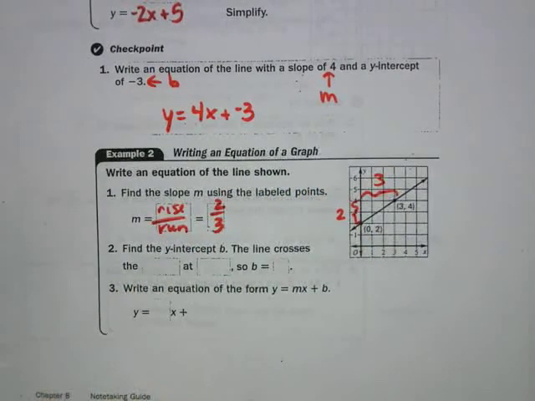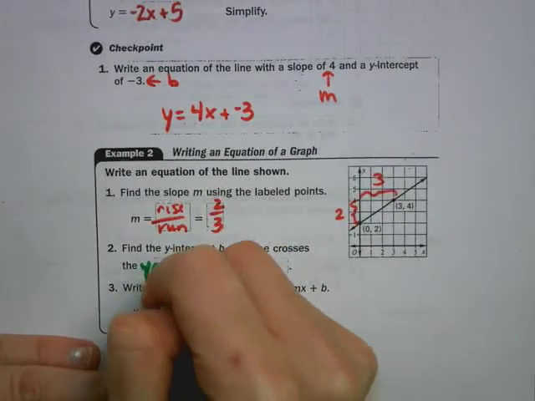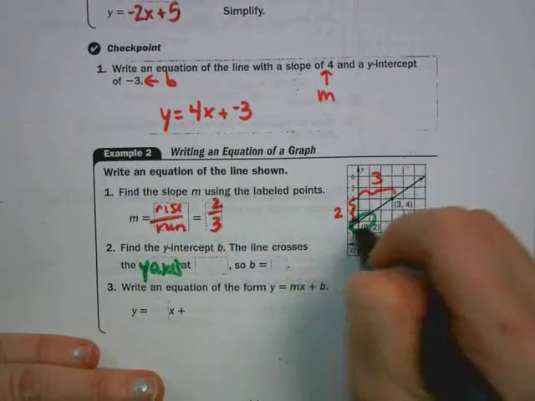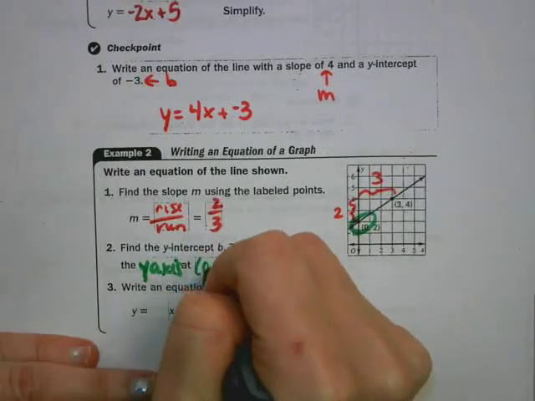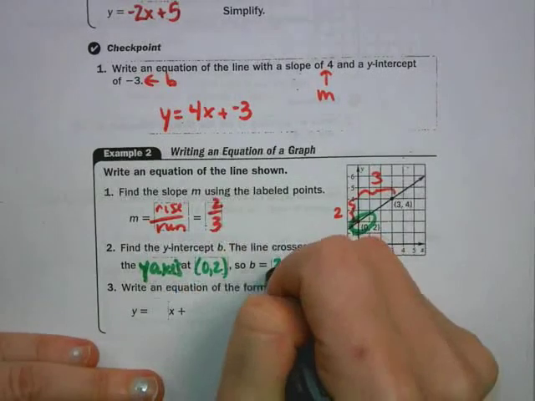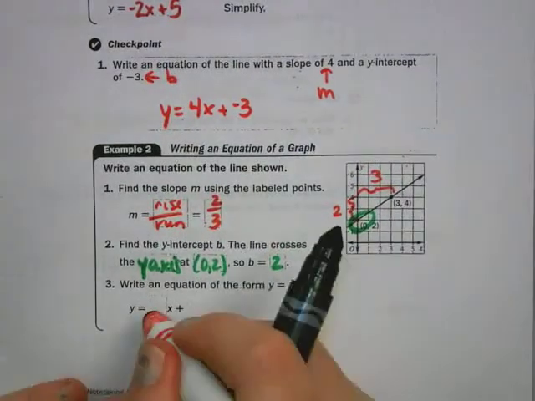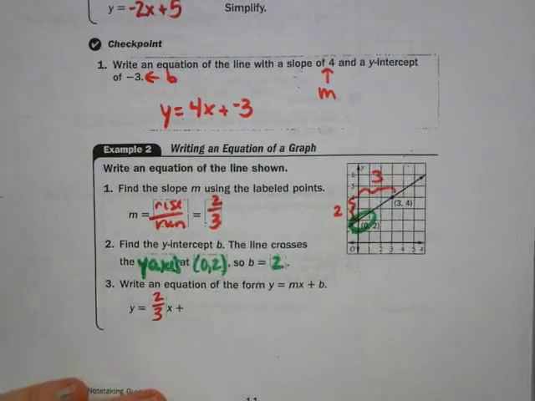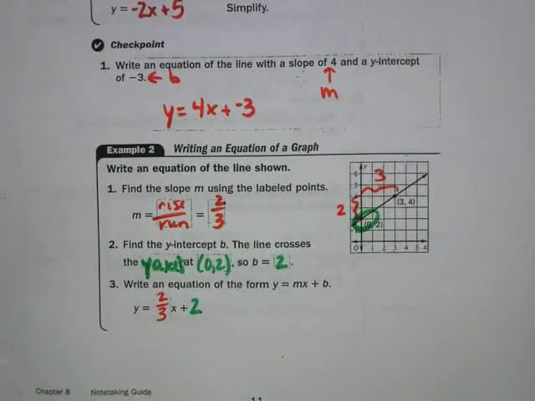Okay, you could have also used the formula for slope, y2 minus y1 over x2 minus x1, and gotten the same answer. The y-intercept is the place where the line crosses the y-axis, which happens to be right here, and that's (0, 2). So my y-intercept, my b, is 2. So then I just need to plug them into my equation. So y equals 2/3 x plus 2 is the equation for that graph.